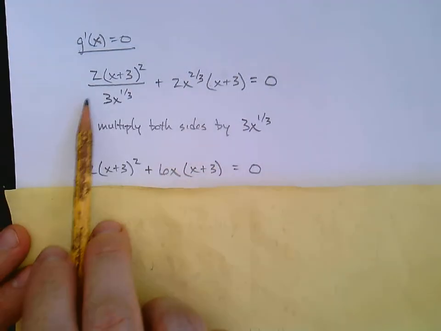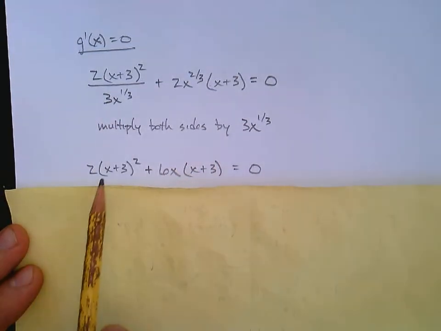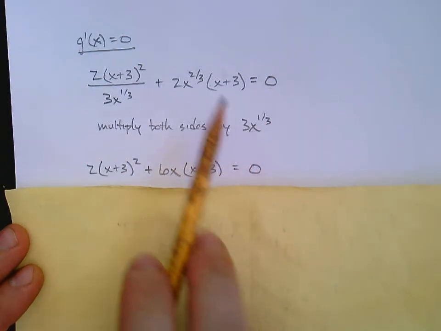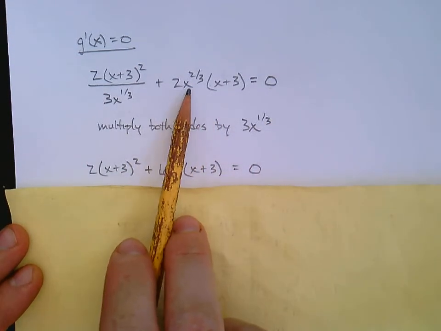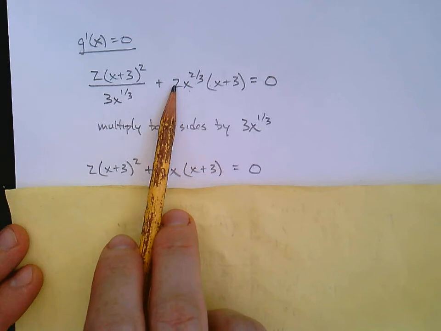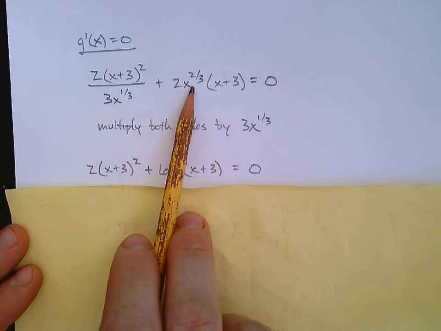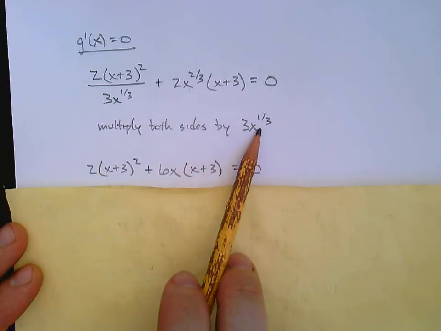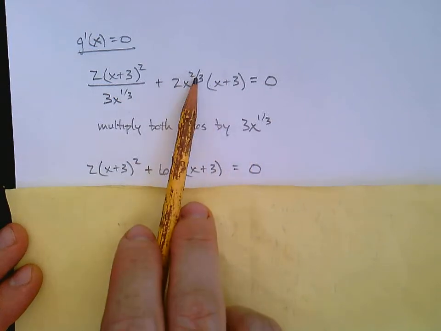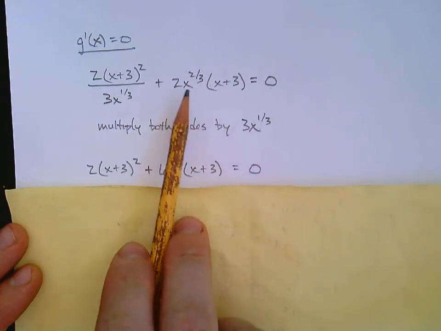Okay, so 3x to the 1/3 times this, well, it cancels, so that's just gone. 3x to the 1/3 times 2x to the 2/3. Well, that would be 6. And then what's x to the 2/3 times x to the 1/3? You add the exponents. So that would be x to the 1st.